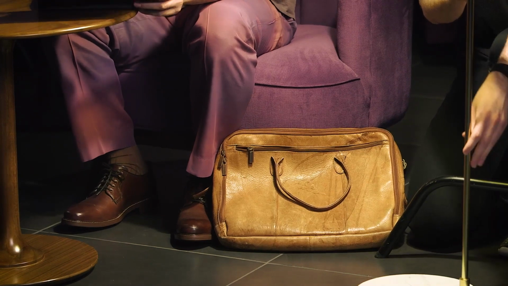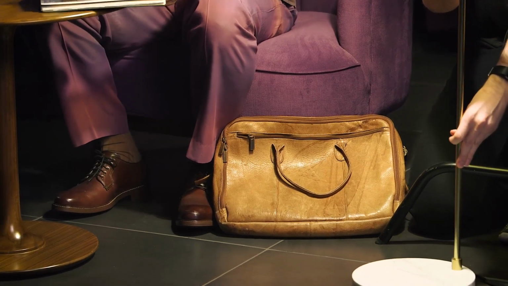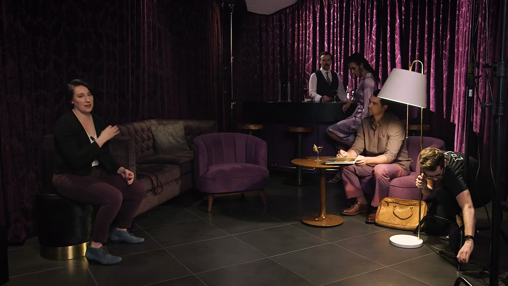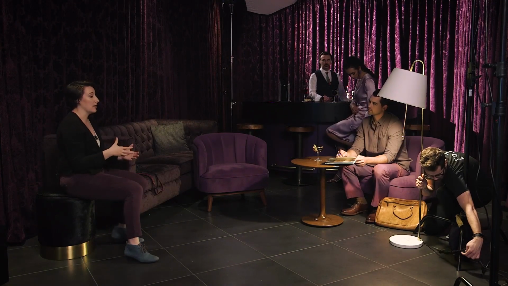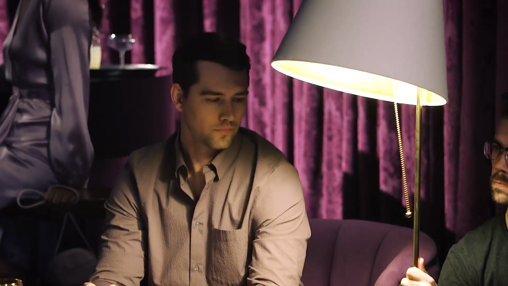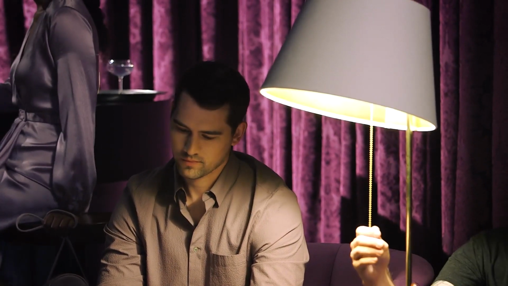I have this bag next to him as well. You know, he's got to be carrying his sketchbook in something. So any kind of little detail that you can add to the set, to the scene, to increase the believability, make it feel more lived in, those are the details we want.